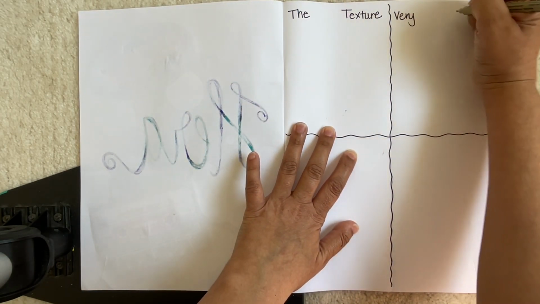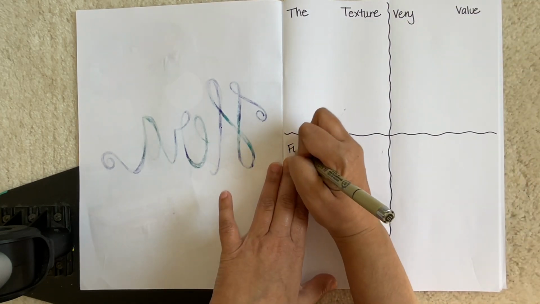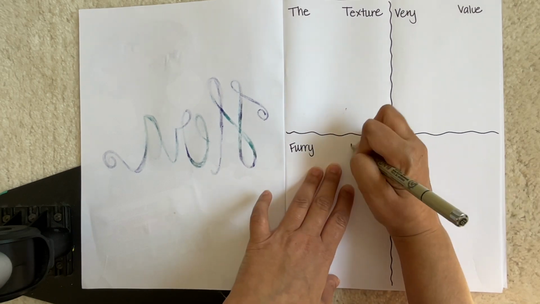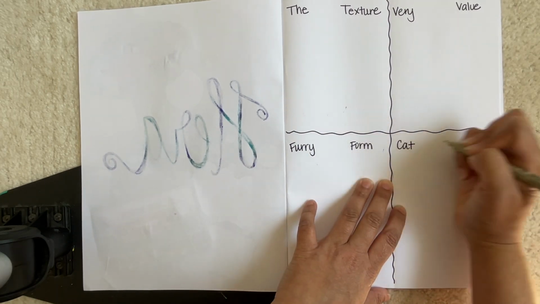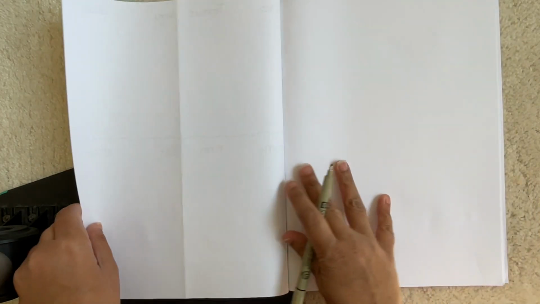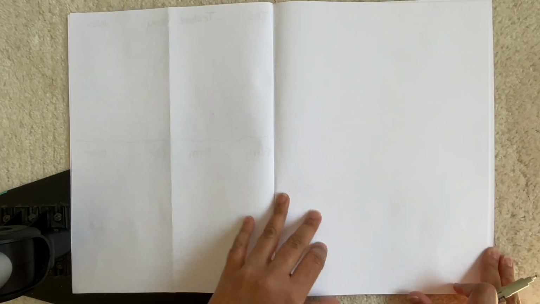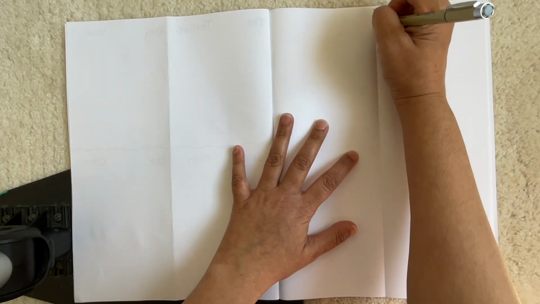Very, which is value. Furry, which is form. And then cat, which is color. Then the next page, you do the same thing. You take it, you fold it, open it back up.